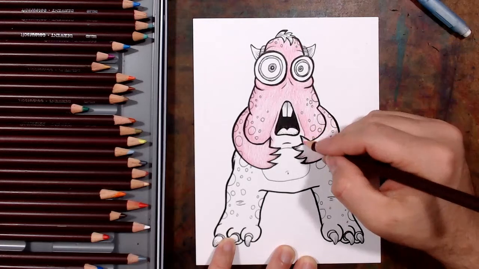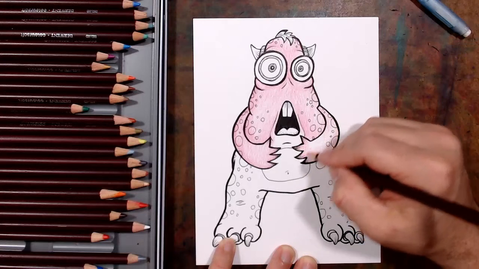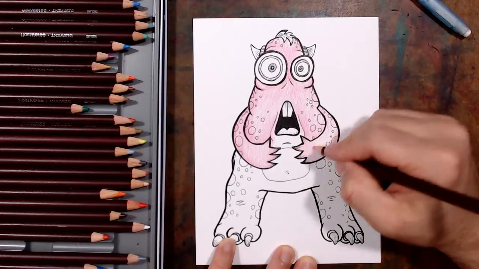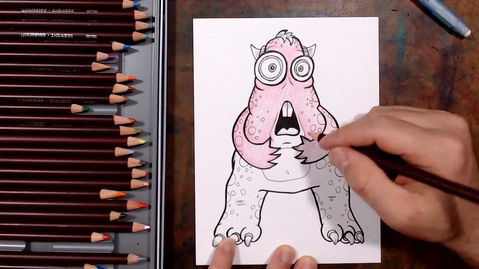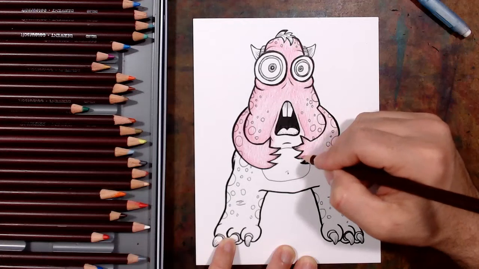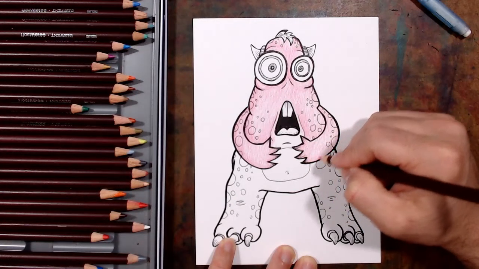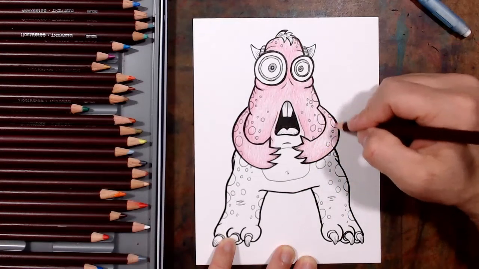So if I wanted to make this a very solid color and fill in all of the white, I would have to press very, very hard. And this paper is not super great for that because of that vellum surface, that slightly roughened surface. But if I do press really hard, I can fill in all the white spots.